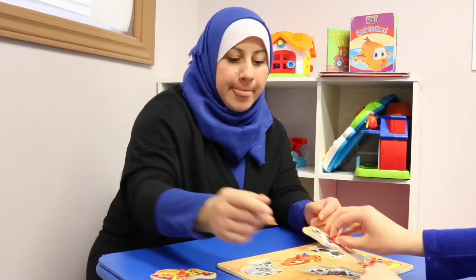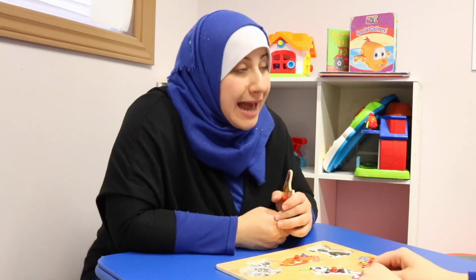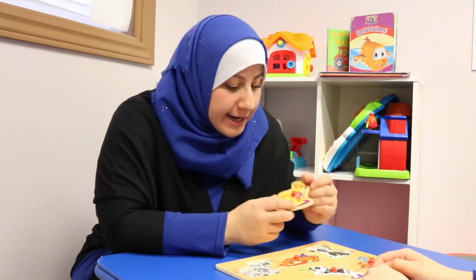Here's another one. That's another dog. And he is looking at what? At the bird. At the bird. Now, this bird is kind of silly because he's what color? He's green. What does a bird say? Tweet. Tweet. That's right. Okay.